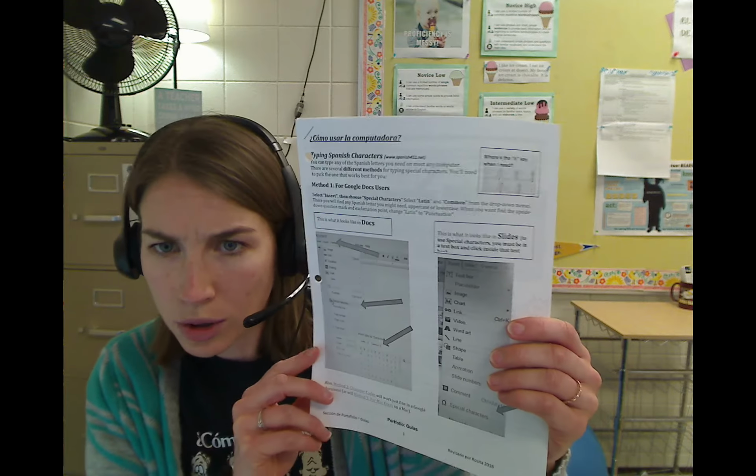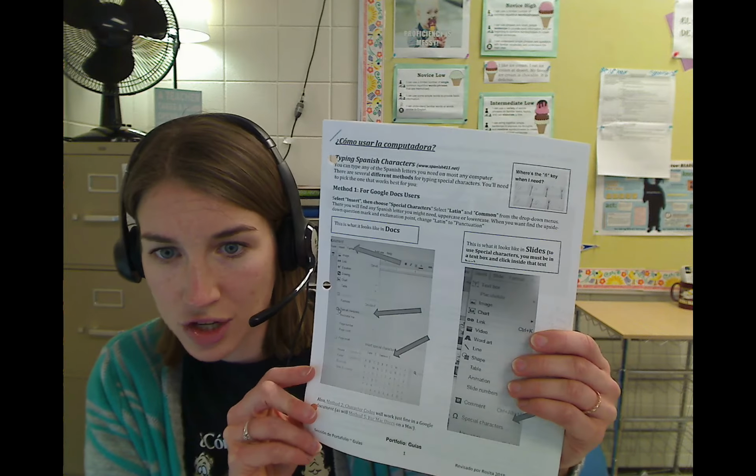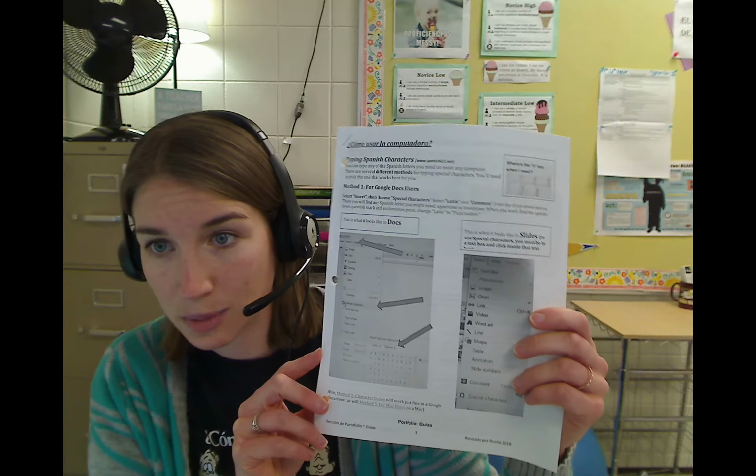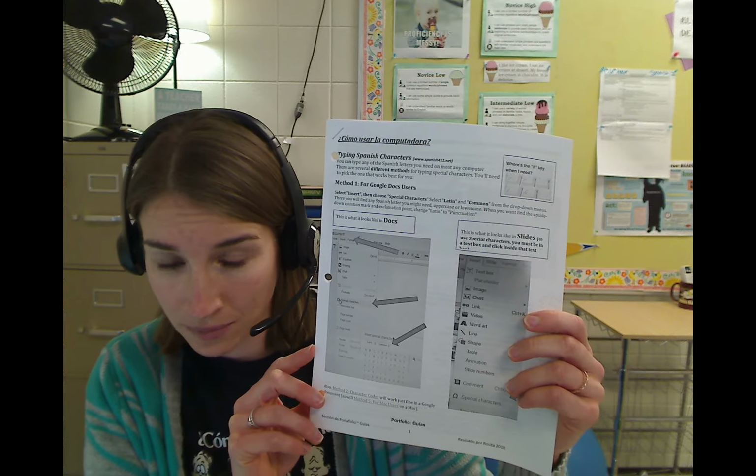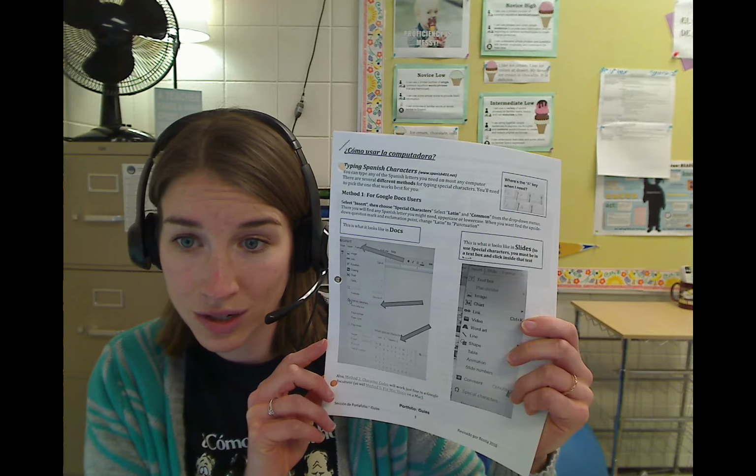Also in that binder, or in that guías or guides section, should be your Cómo usar la computadora, or directions for typing accents and special characters in Spanish. Remember that this is a really good resource when you're doing distance learning or anything on your Chromebooks because it tells you how to insert special characters, especially on the last page that's actually labeled Chromebook. So that's something else that you should have, and if not, ask your teacher for one. It's in the guías section, remember.